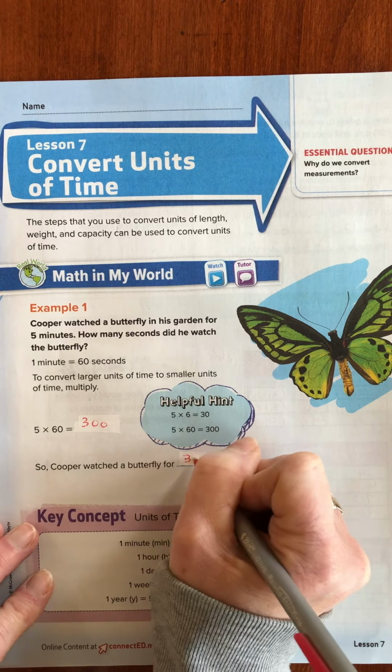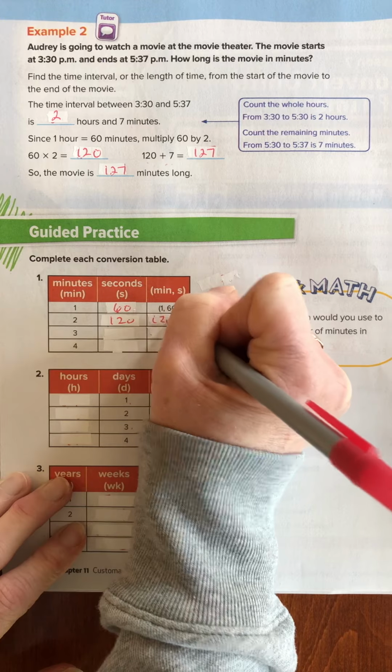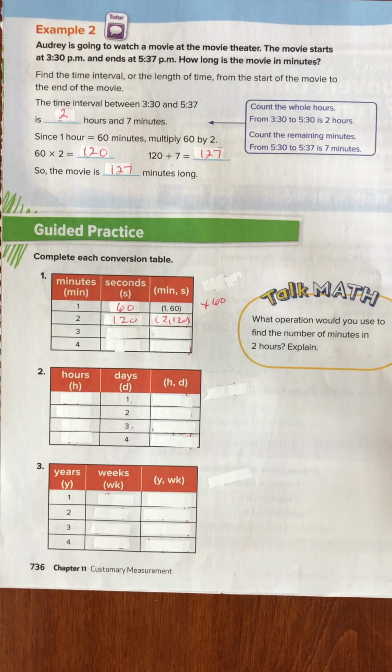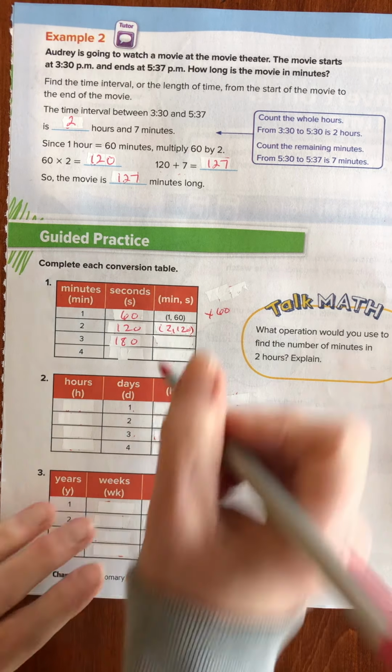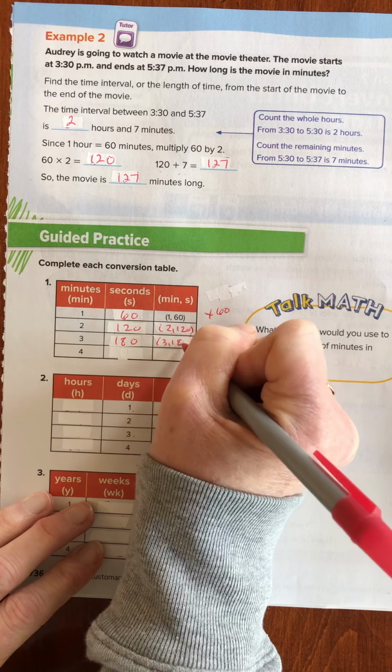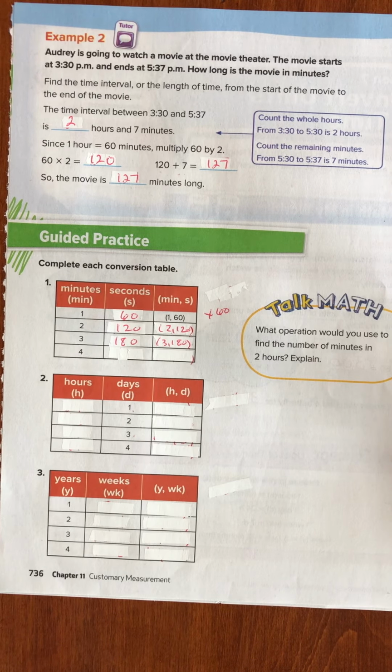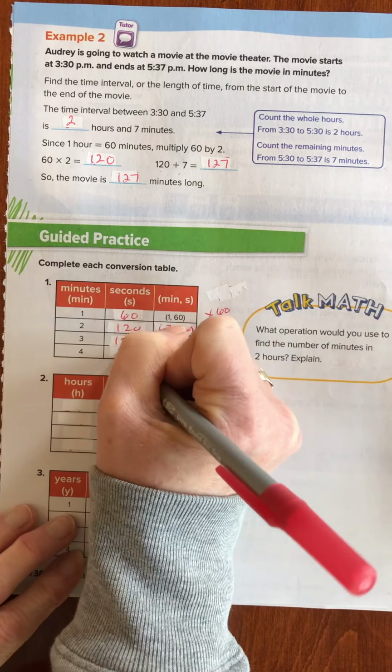Now you can really do the rest of these in your head if you know your multiples of 6. Because 6 times 2 is 12, and then you add the 0. So our two numbers here are 2 and 120. And then we have 3. 3 times 6 is 18, and you add the 0. Then the two coordinates are 3 and 180. 4 times 6 is 24, so the answer here is 240. So we're 4 and 240.